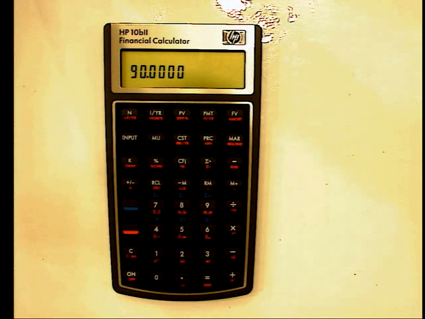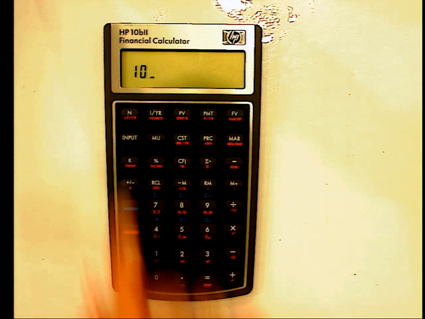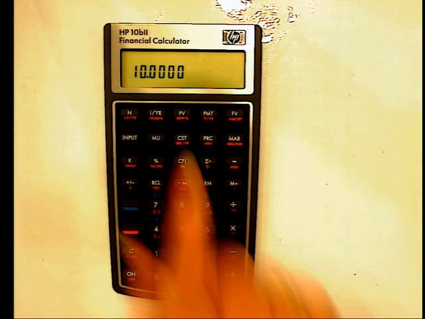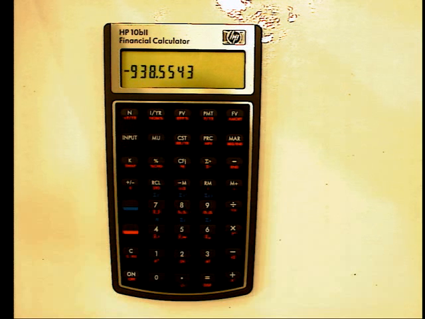Okay? I have 10 years to maturity, so n equals 10. And I have a 10% required rate of return, which means I have a 10% interest rate. So calculate the price of the bond, and the price is the maximum you are willing to pay: $938.55 for this bond. Okay? So that's the most you're willing to pay.